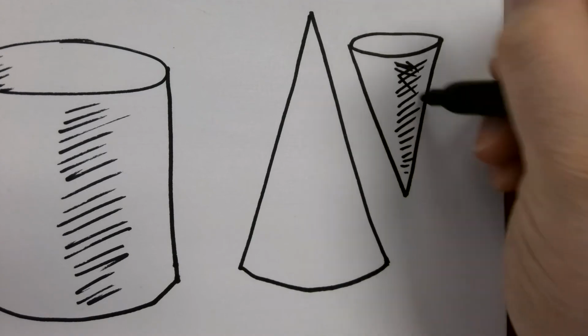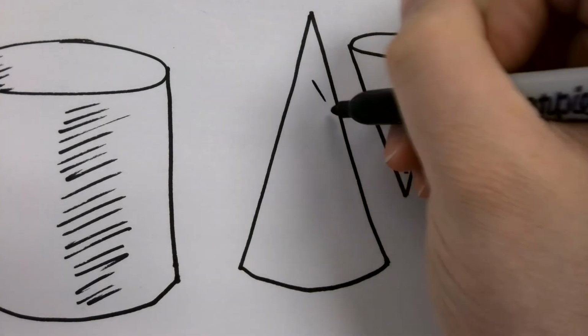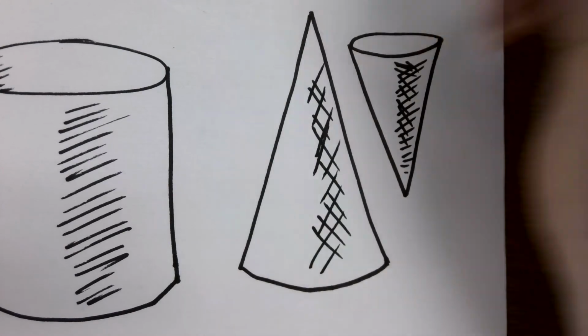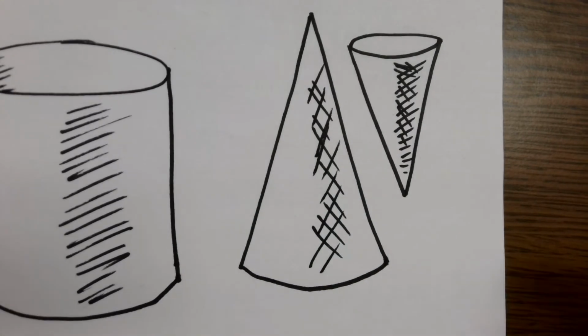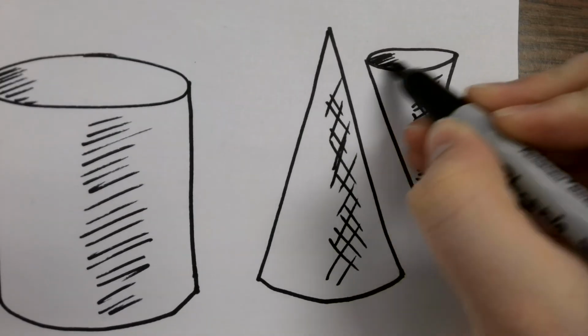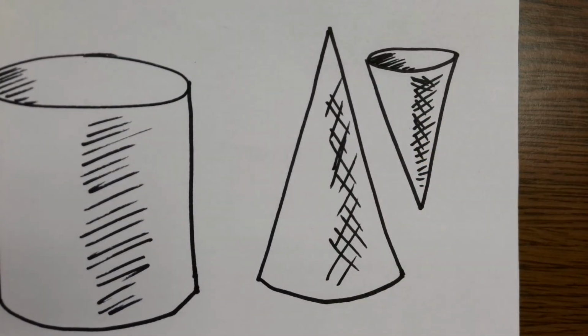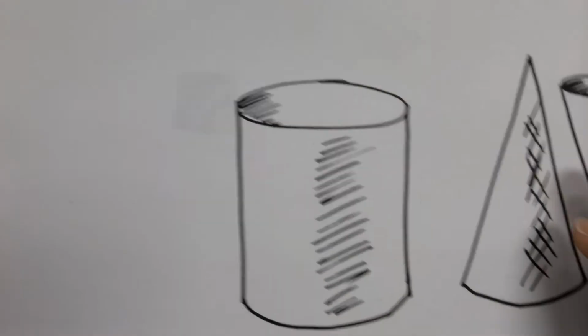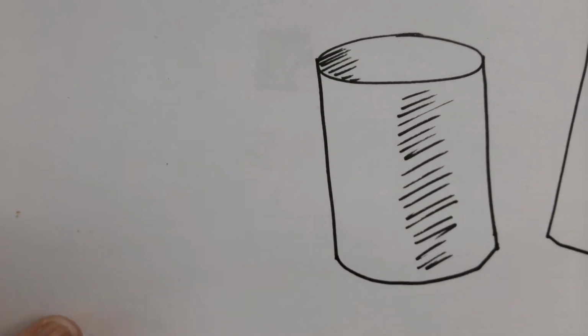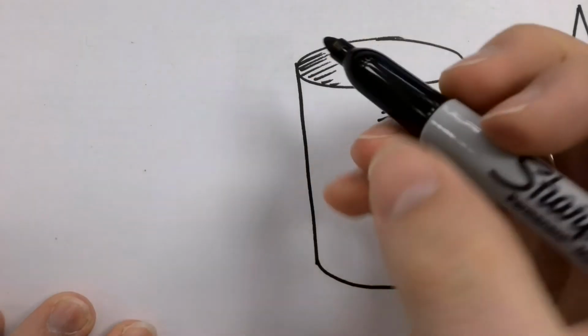I'm just using a little bit of cross hatching for my shading here, or hatching, for a little quick shade. And on the inside here of that cone. Very cool. Now, if I'm going too fast, you can always pause the video and come back on your own, but I just want to make sure you see all this.